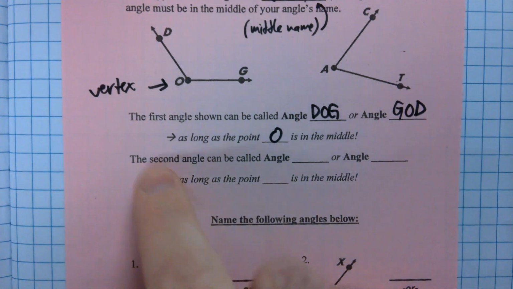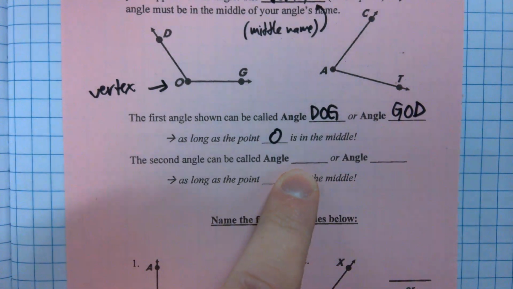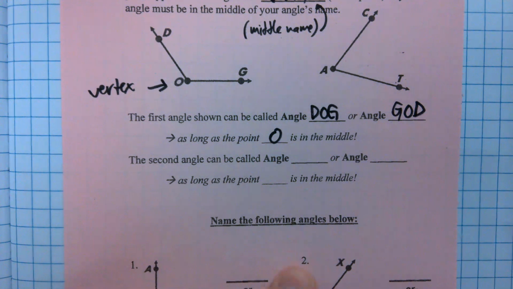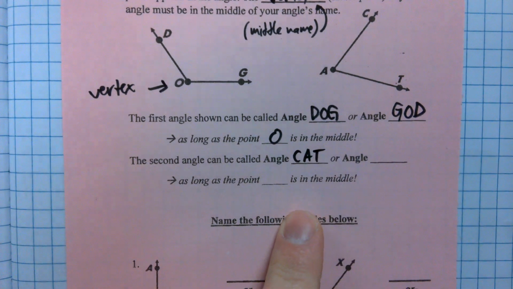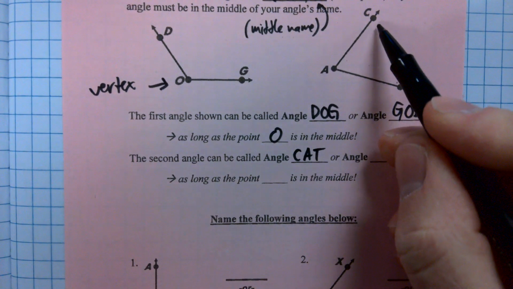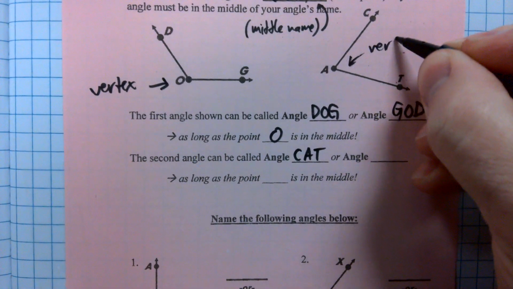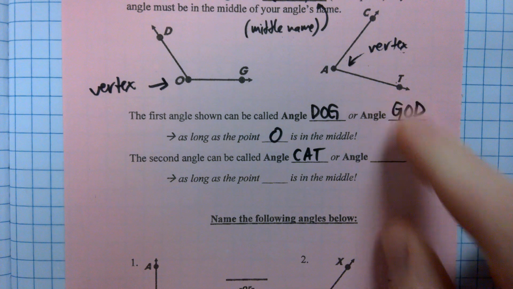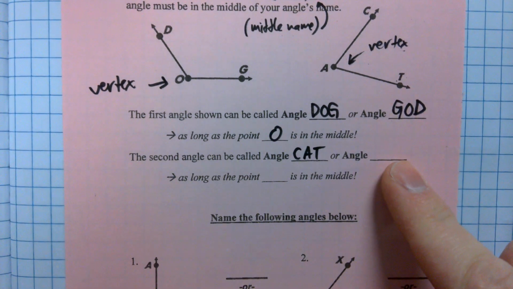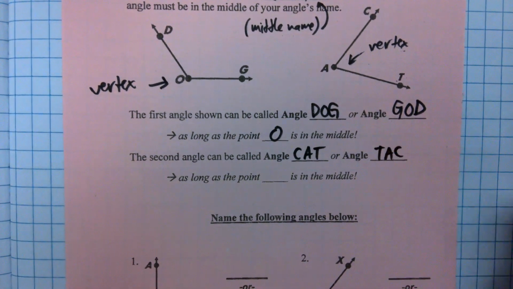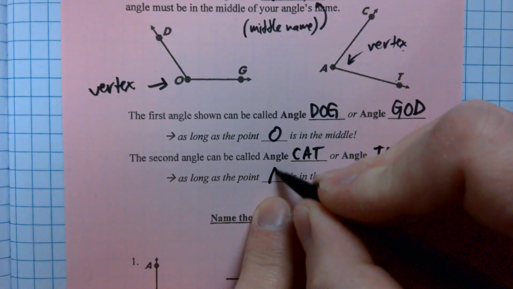Okay. The second angle we're looking at, anyone want to take a guess at what we can name this angle here? Yeah, Darius, go for it. CAT. Where C is an endpoint, A is the vertex in the middle, and T is my other endpoint. So Darius, what else can we name this angle? TAC. Beautiful. You're getting it. As long as which point is in the middle? A. Beautiful. Not too bad, right?